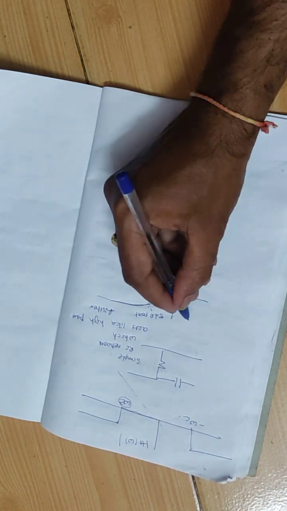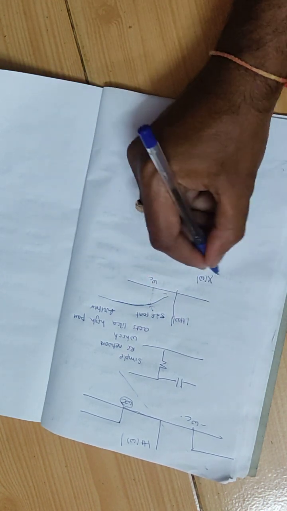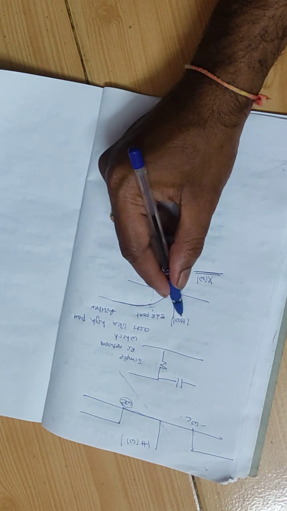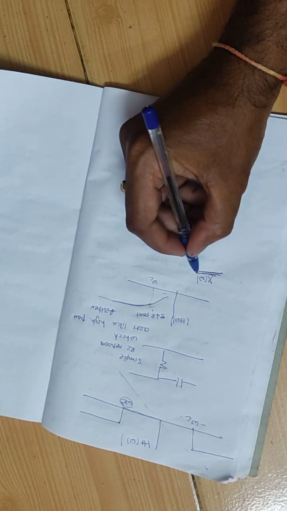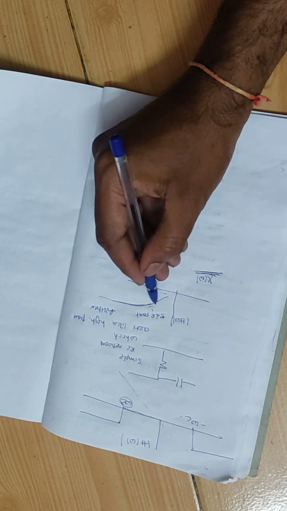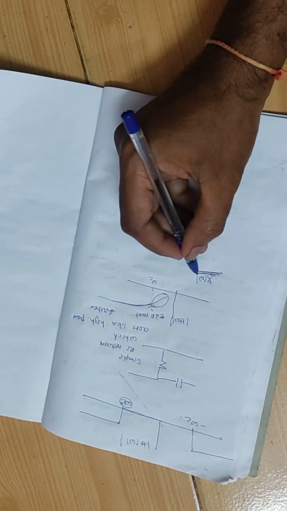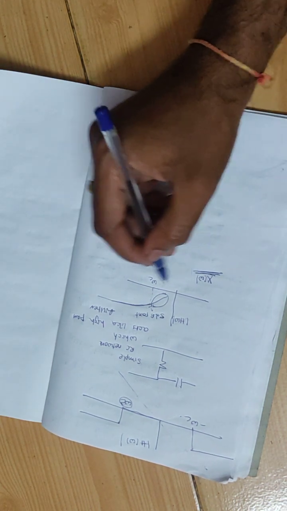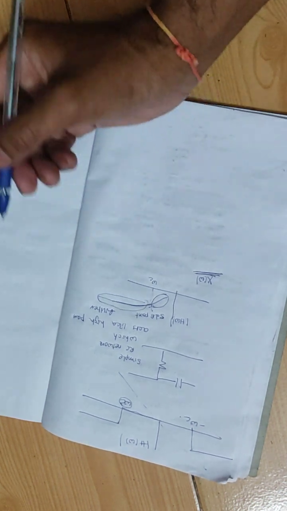This is h of omega. The spectral density function x of omega would be affected by this h of omega. If x of omega contains any frequency components less than omega c, they are multiplied with this, and any frequency components beyond omega c are multiplied with this.